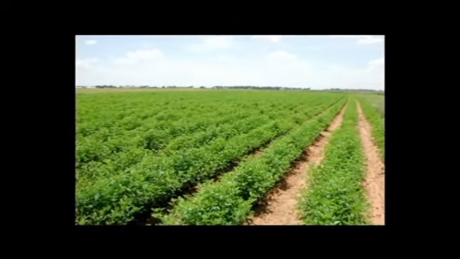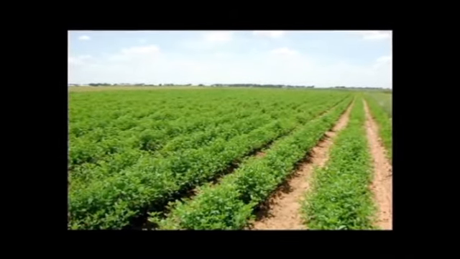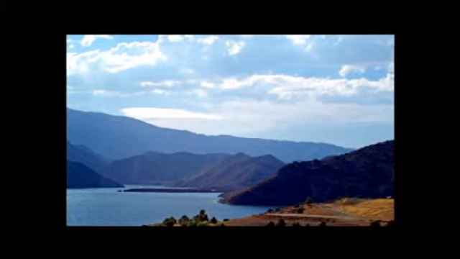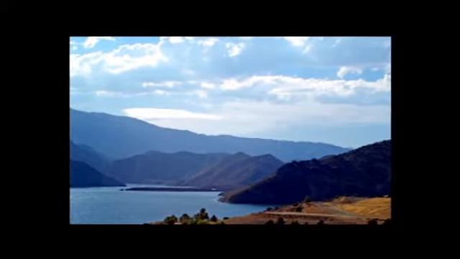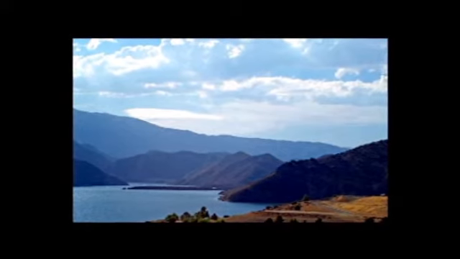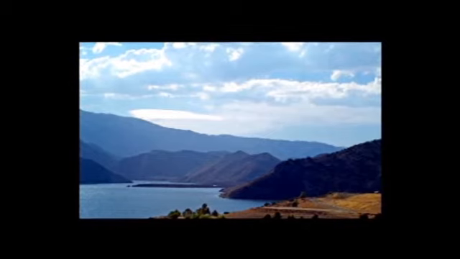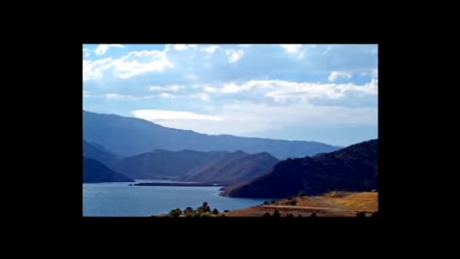Apiculture is a small but growing agricultural use of water. Freshwater commercial fisheries may also be considered an agricultural use of water, but have generally been assigned a lower priority than irrigation.